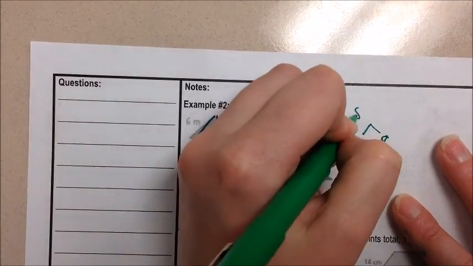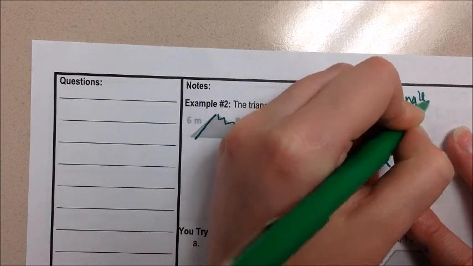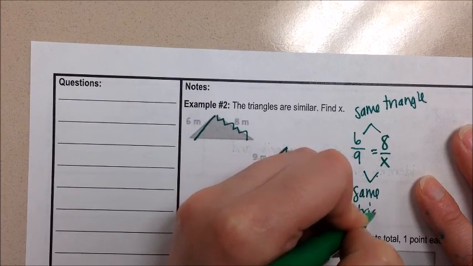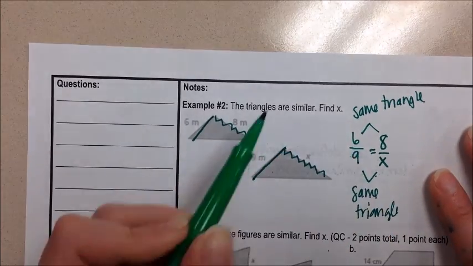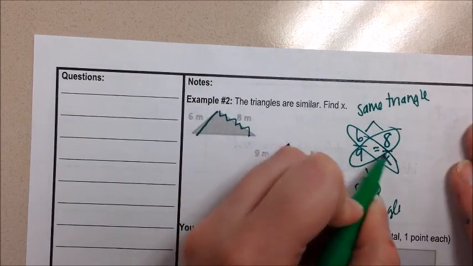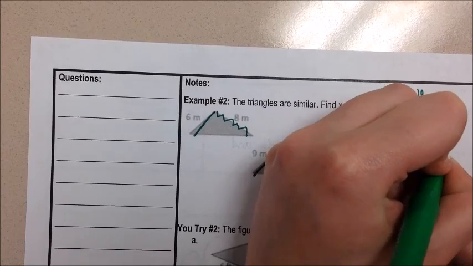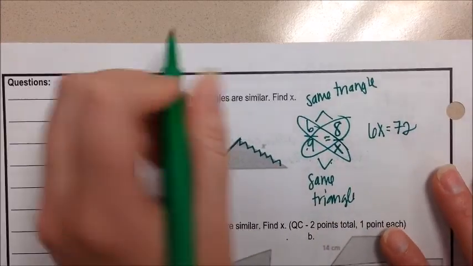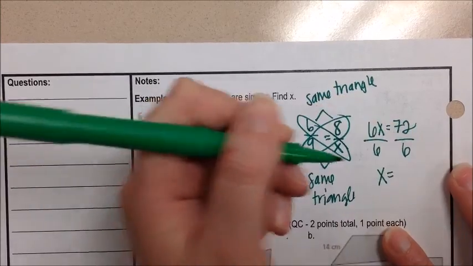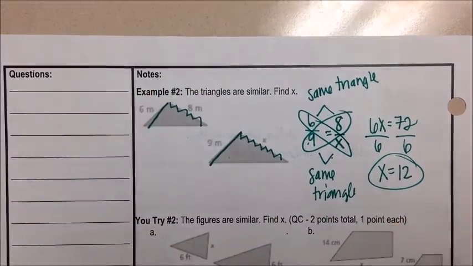These came from the same triangle, and these came from the same triangle. So I'm going to cross multiply. 6 times x is 6x, 9 times 8 is 72. Then if I divide by 6, I get x equals 12. There's your answer.